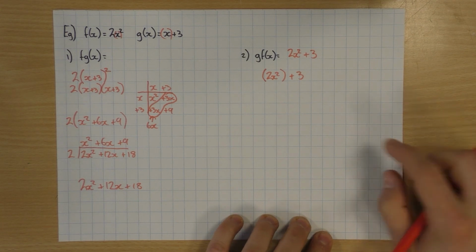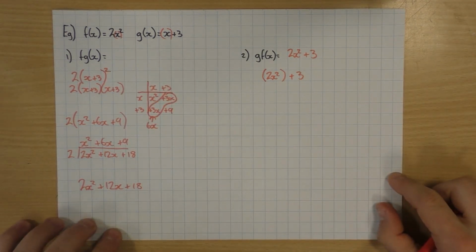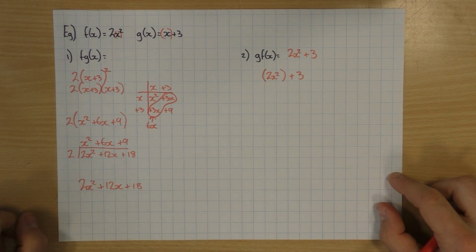Okay, so just an example there with an x squared. So hopefully that helps you with funny expressions with these composite functions.